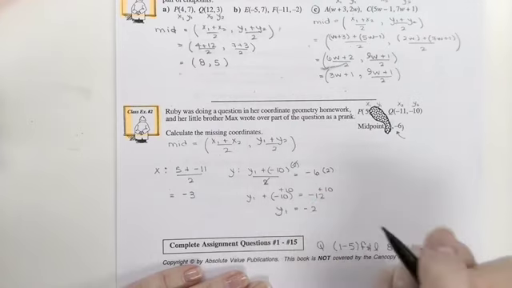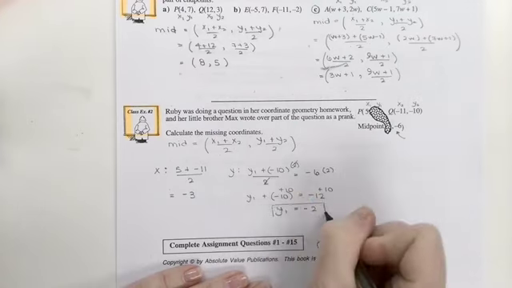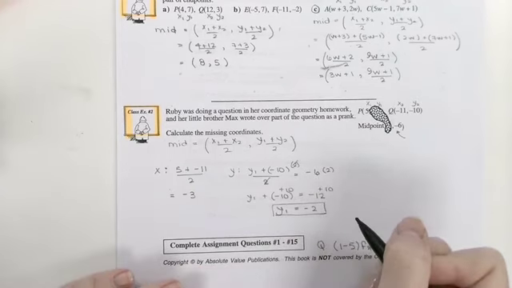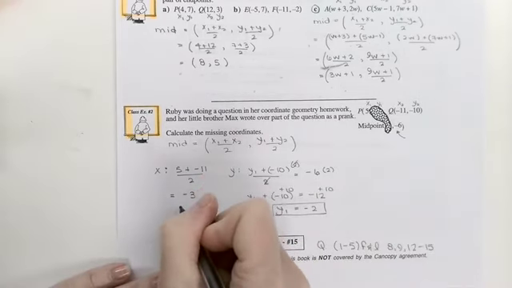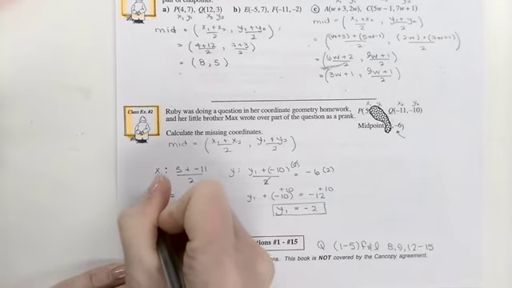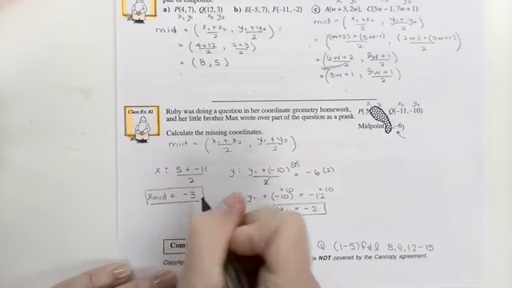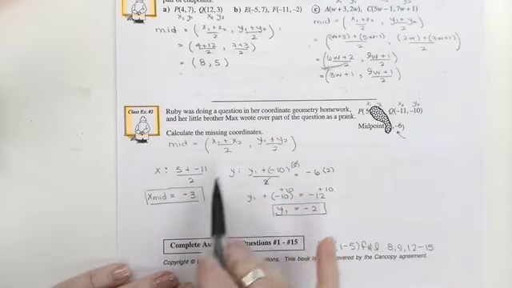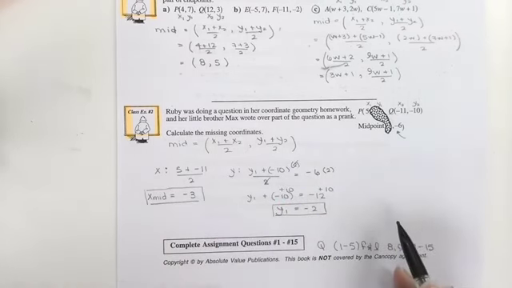Therefore, I have my y1, and I have the x part of the midpoint. And let's reread. Calculate the missing coordinates. There we go. Okay, super fun questions for you to do.